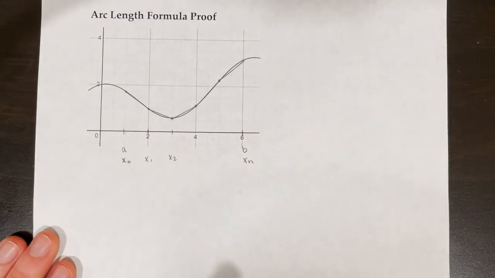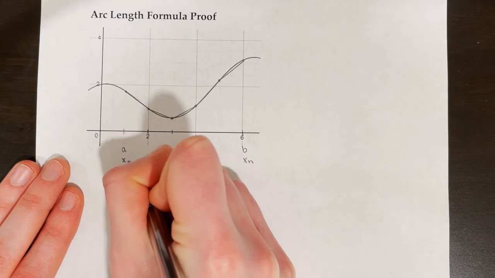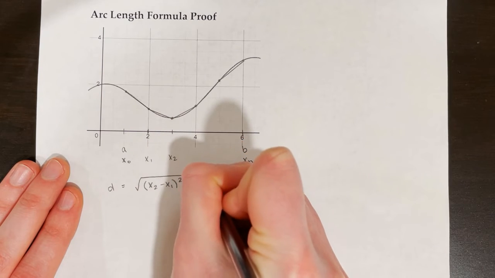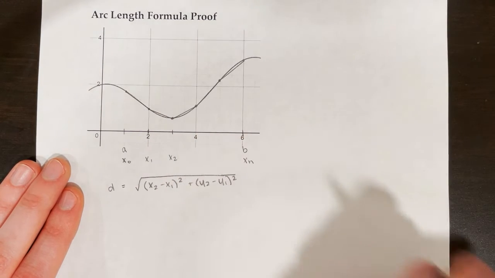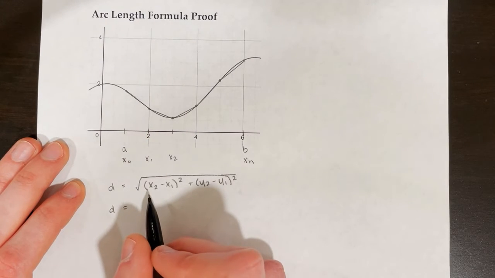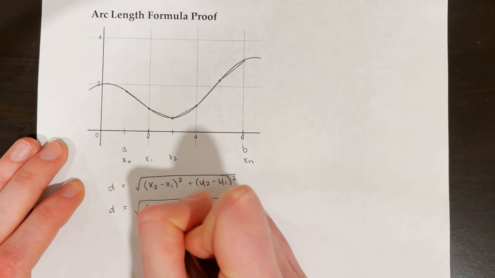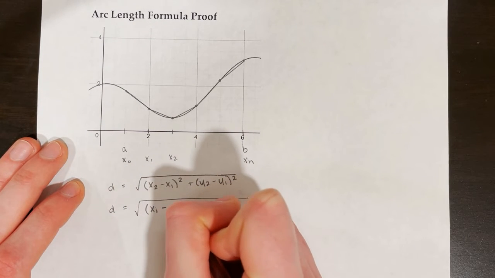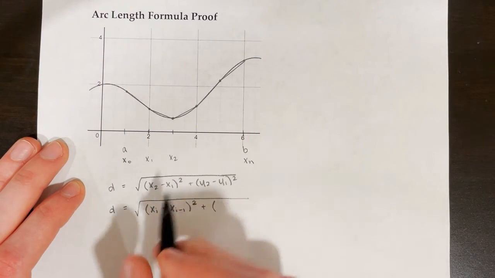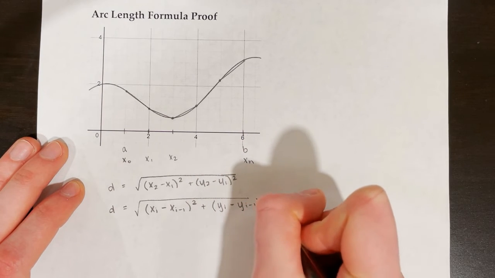An equation that we can use to find the distance of any of these little lengths is our distance formula. So d is equal to the square root of x2 minus x1 squared plus y2 minus y1 squared. Hopefully you remember that from Algebra 1 or Algebra 2. Now in this case, we're going to denote x2 as x sub i, so that could mean any of these x values. We have x sub i minus x sub i minus 1. That's the value that we're going to take for our change in x. And then for our change in y, if we used i and i minus 1, we're going to have to do y sub i minus y sub i minus 1 squared as well.